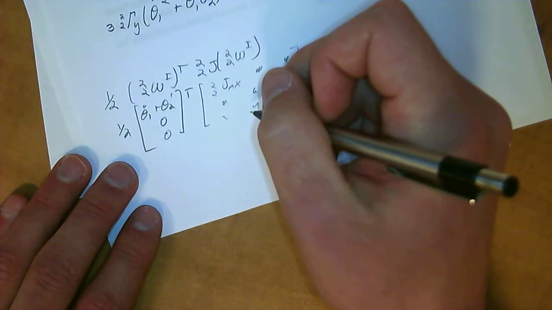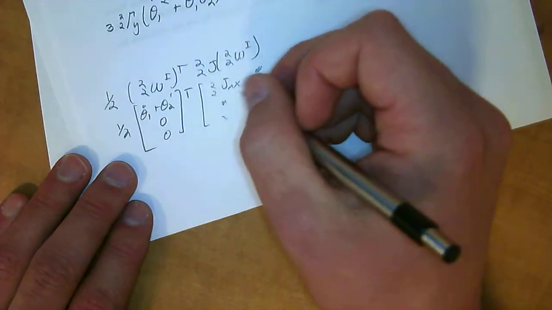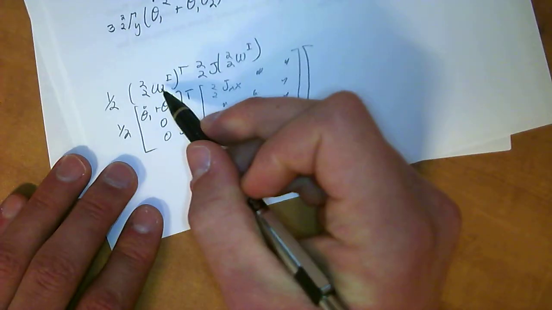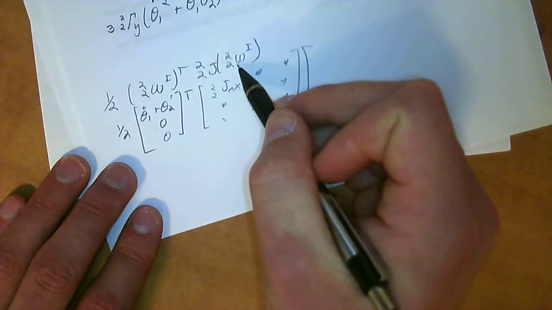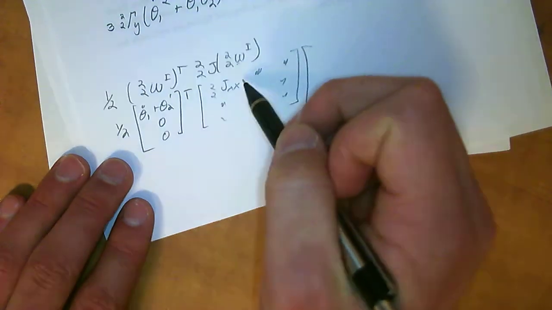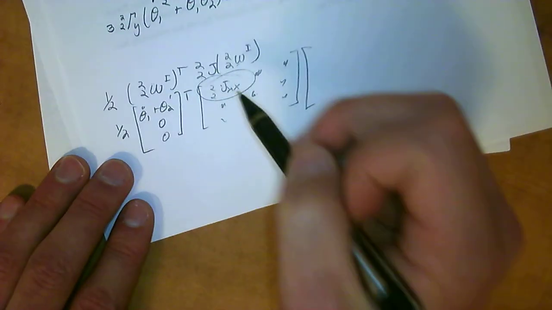However big that'll be, in this case, it's going to be a 3×3. But again, we have the setup where you have a transpose times a matrix times the non-transpose. And what happens is you end up basically just taking the upper left-hand corner of this matrix, which is jxx.